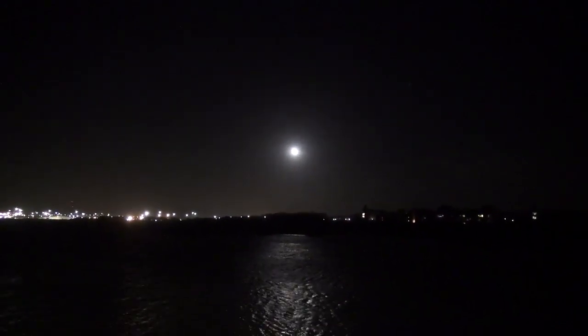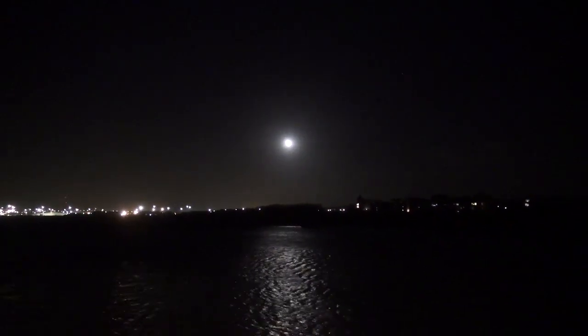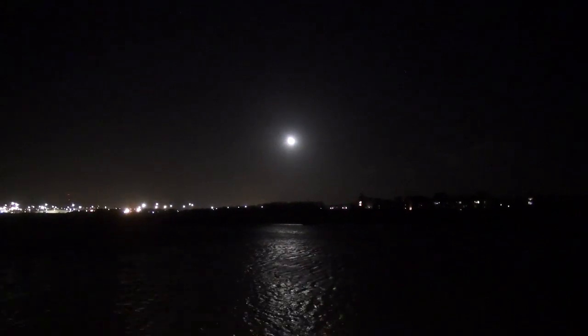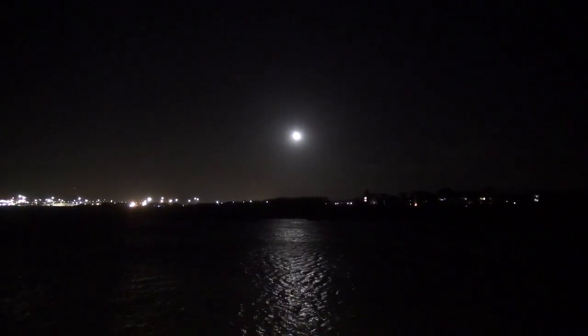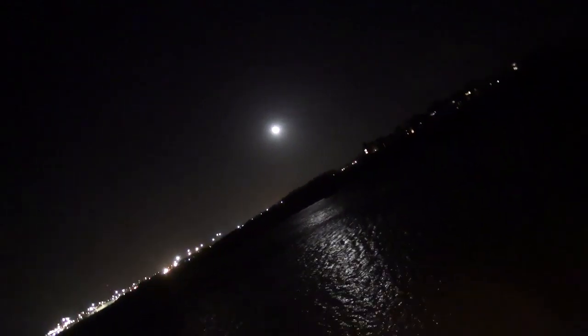But in Thailand, near the equator, I see that shadow on the top. So if I'm going to represent the moon how it's seen in Phuket, I have to do this.